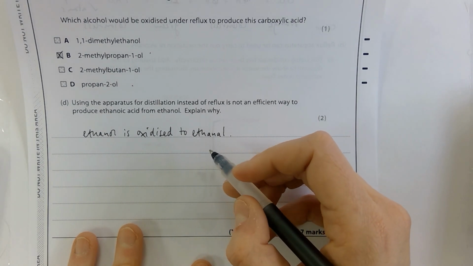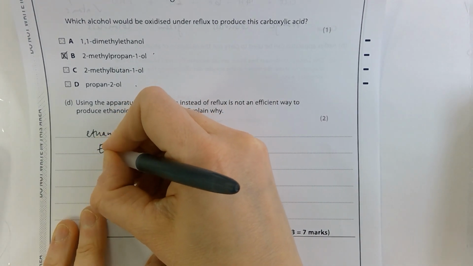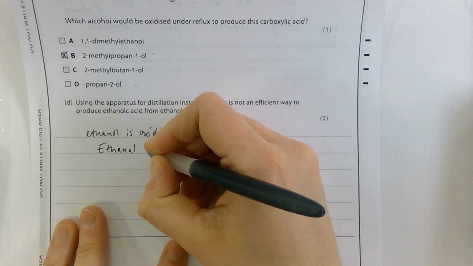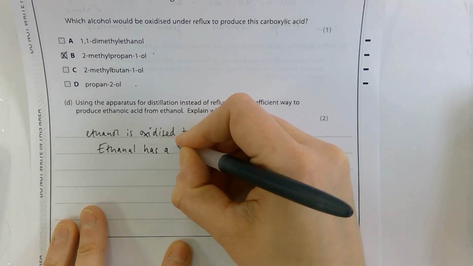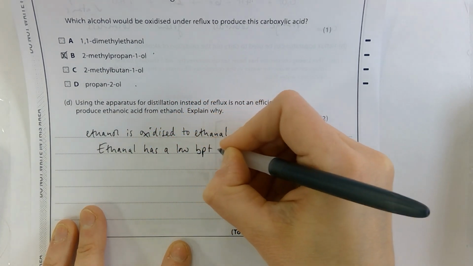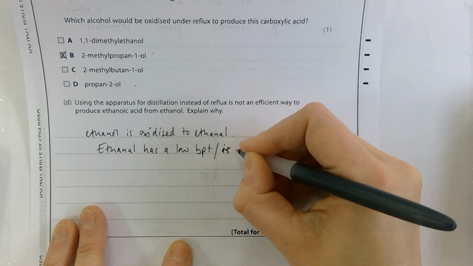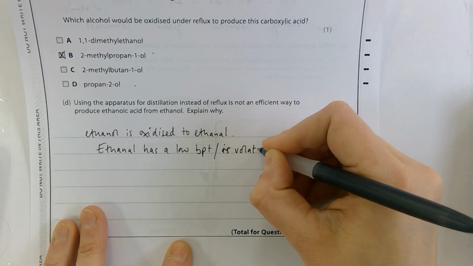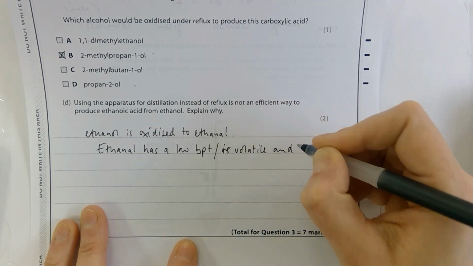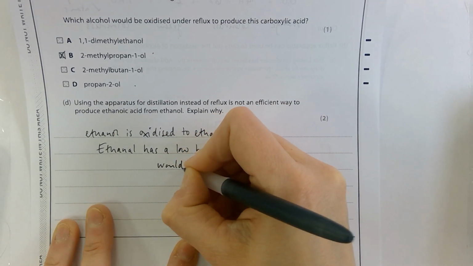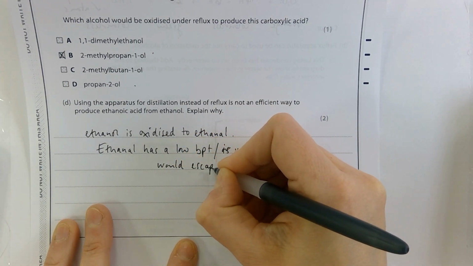So ethanol is oxidized to ethanal. Ethanal has a low boiling point or is volatile, and would escape if you had distillation apparatus.